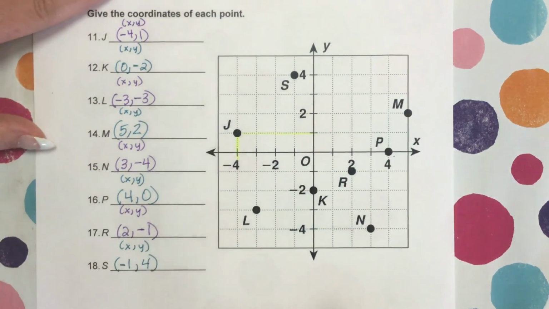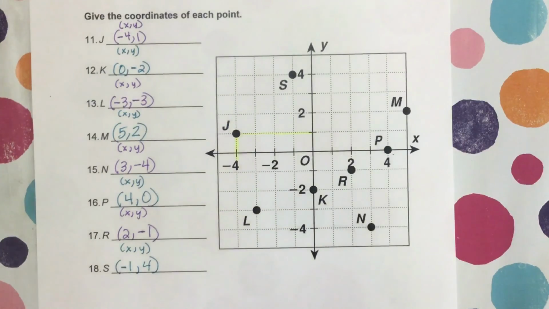So those are the coordinates for the point S. So if you got all those right, great job, and we will see you next time.